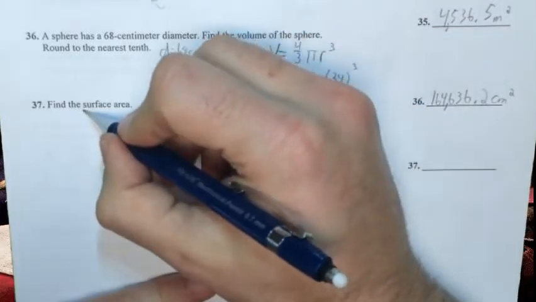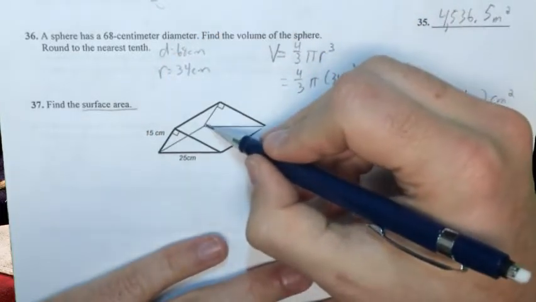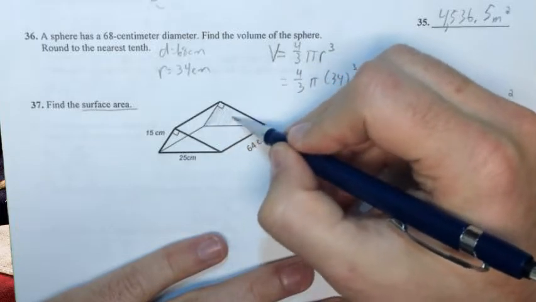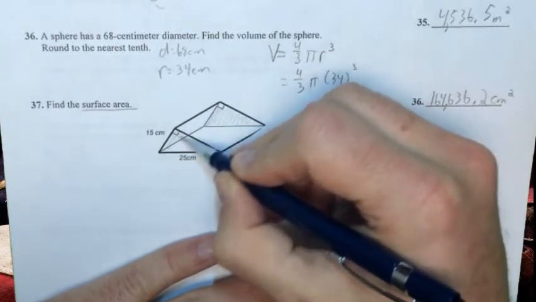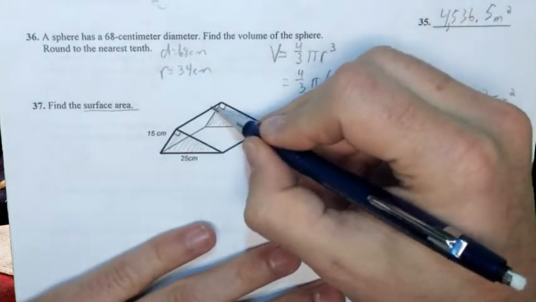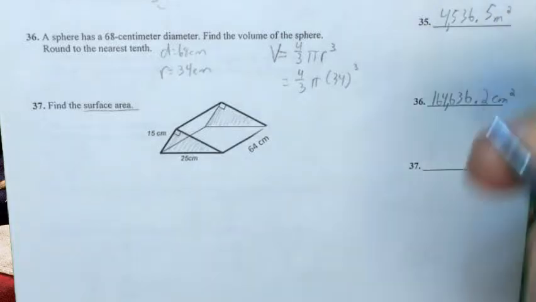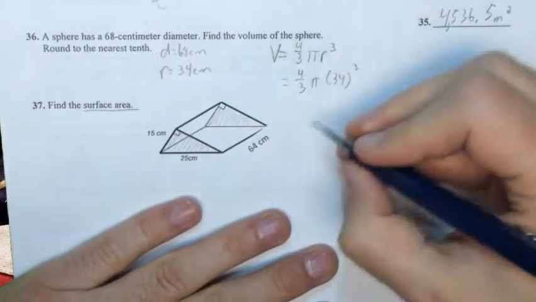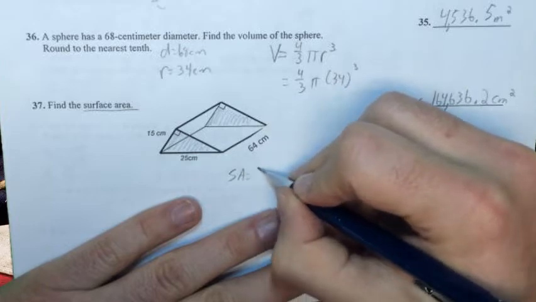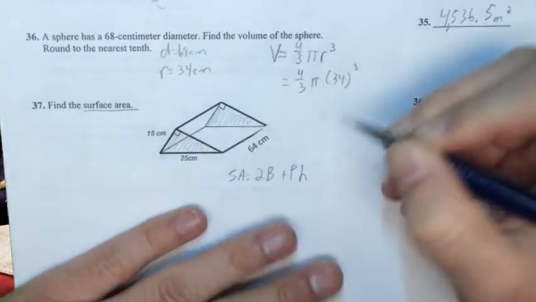We want to find the total surface area, and now keep in mind here that on a prism, our bases are always the two faces that are exactly parallel to each other. So this one is a prism with a triangular base, so it's a triangular prism. All right, surface area formula. Surface area equals 2 times the area of the base plus the perimeter of the base times the height.